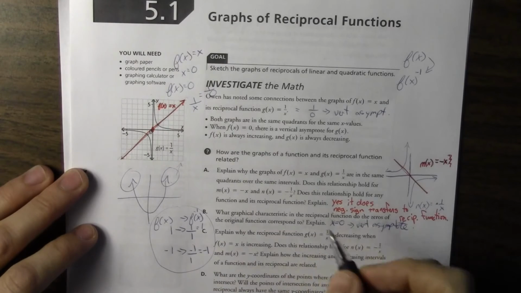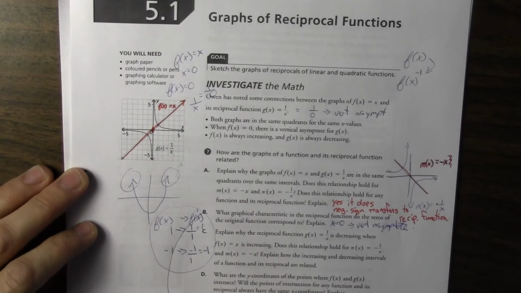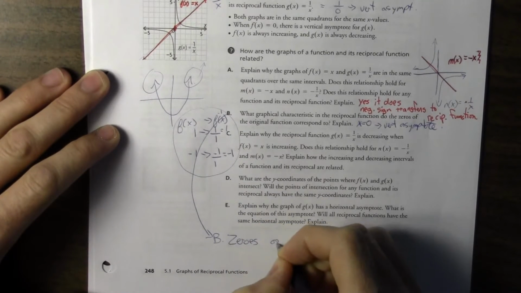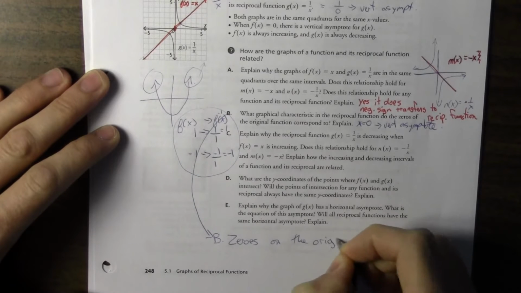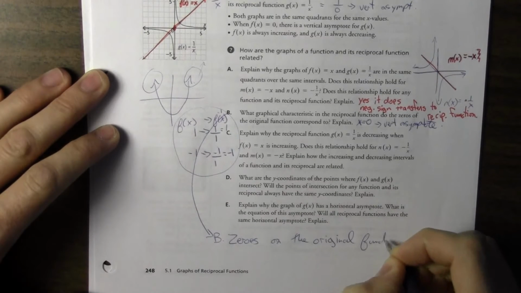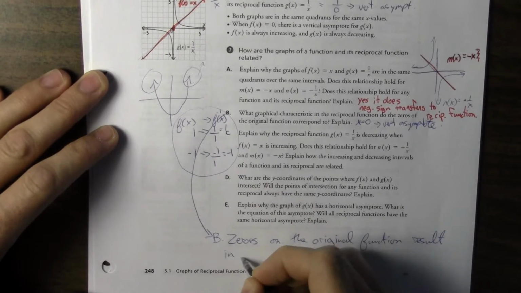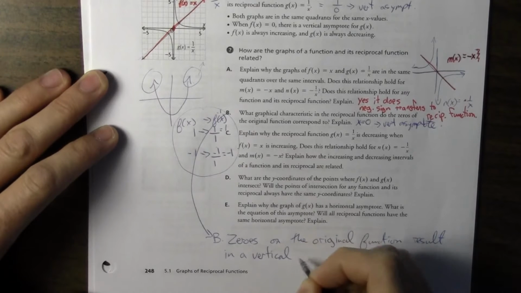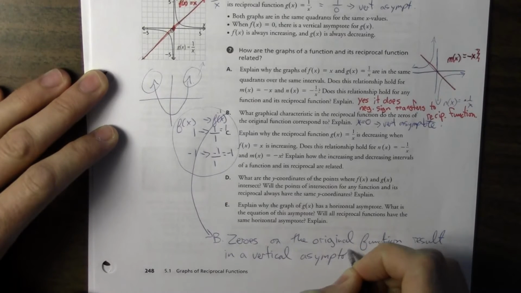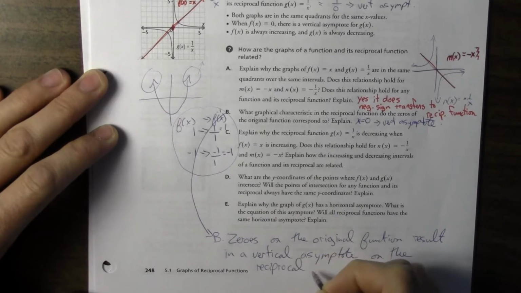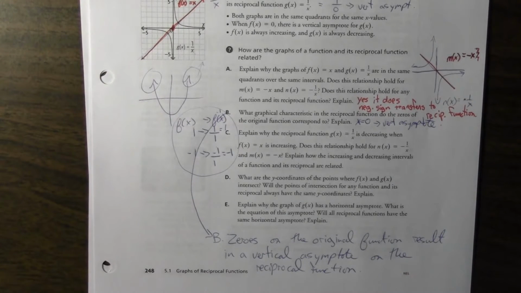So let's summarize B here. Zeros on the original function result in a vertical asymptote on the reciprocal function.